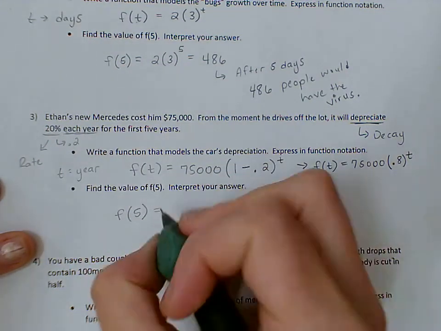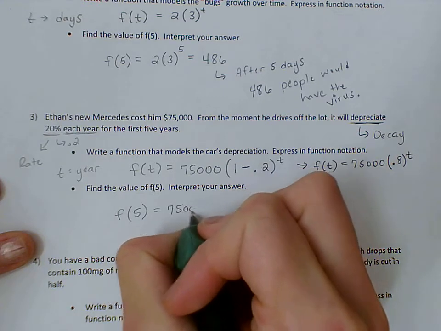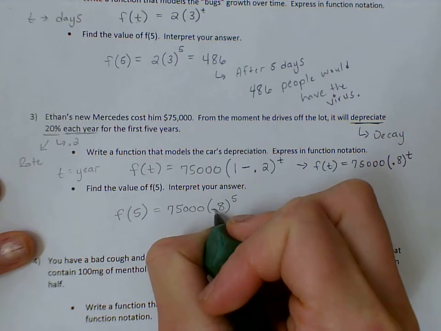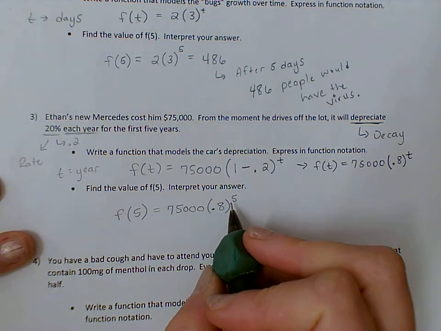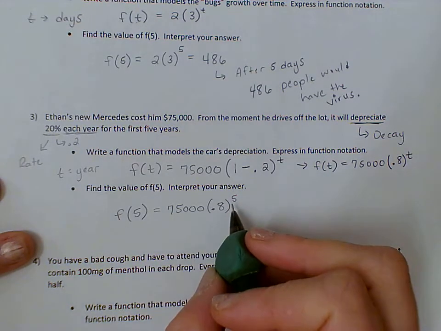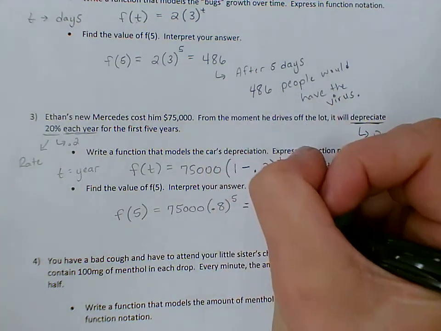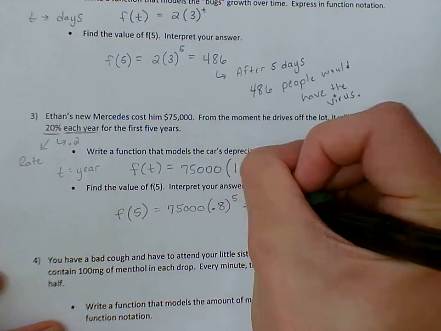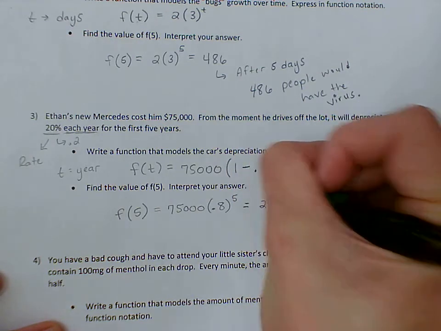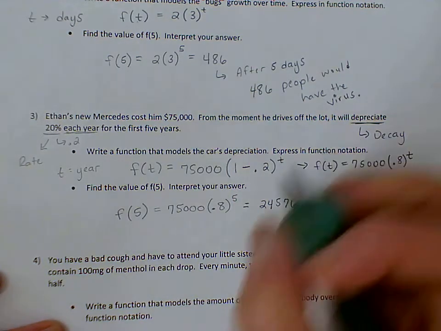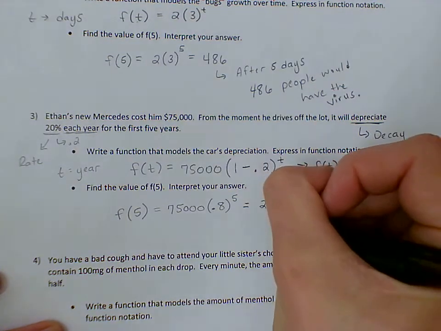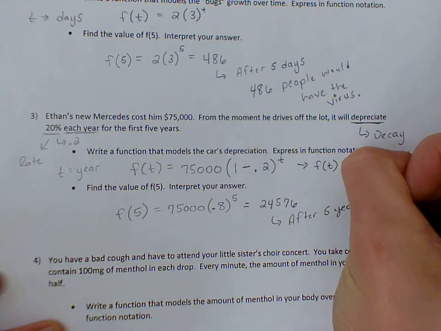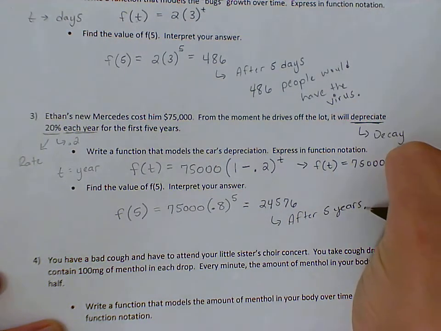So when we plug this in, 75,000, you're going to plug it in for t in the equation. You're finding the value of this Mercedes after 5 years, okay? So you type that in, and I end up getting 24,576. So that means after 5 years, that is how much the car is worth.